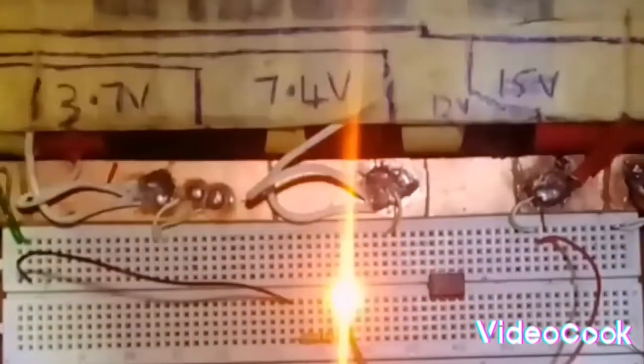So let's move it across to 12 volts and see the next brightness. Now you can see the difference is about blowing up. So which means that Ohm's law is true.